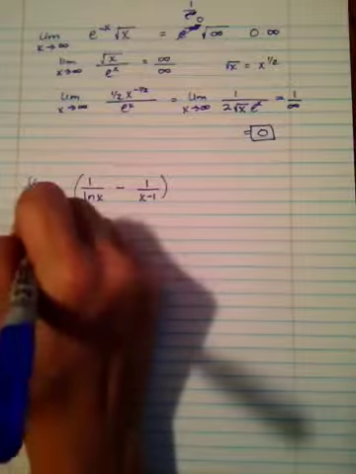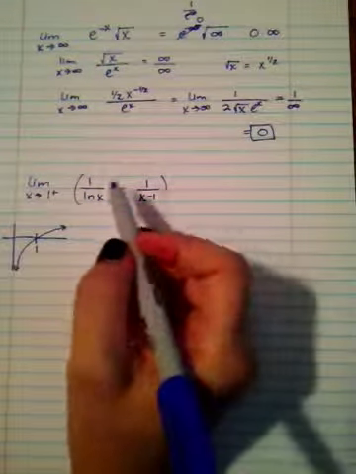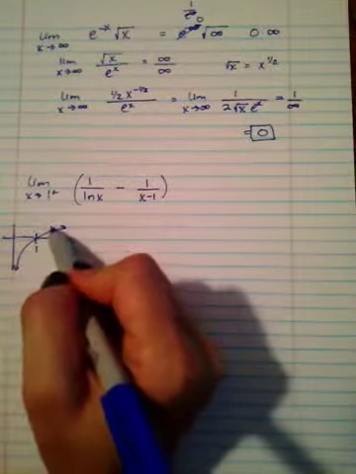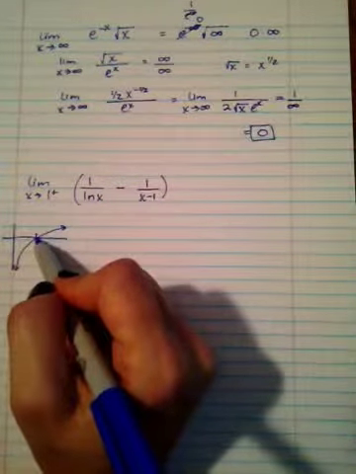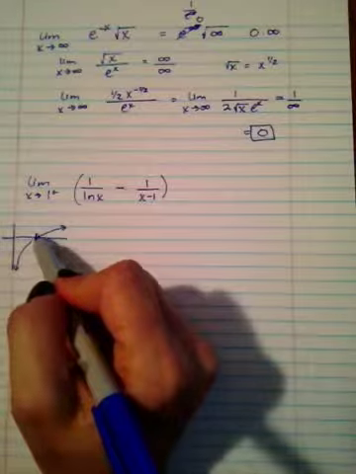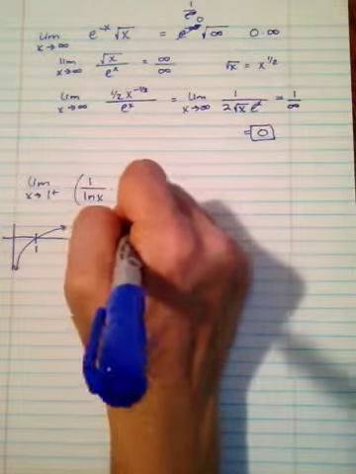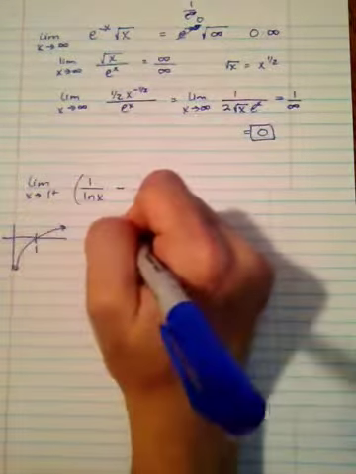So I know that this is 1, and I'm actually approaching 1 from the right-hand side. So the natural log of 1 is 0. I'm approaching from the right, so this is actually 0 when I evaluate it, but on the positive side of 0.